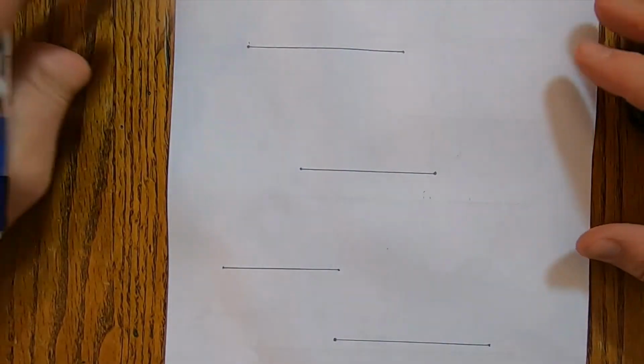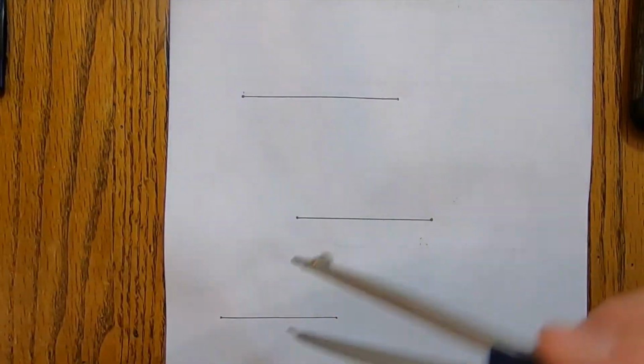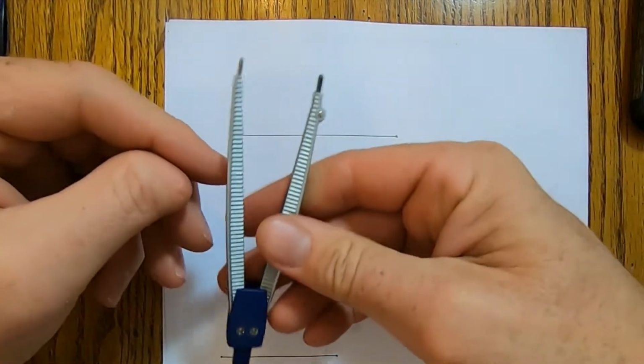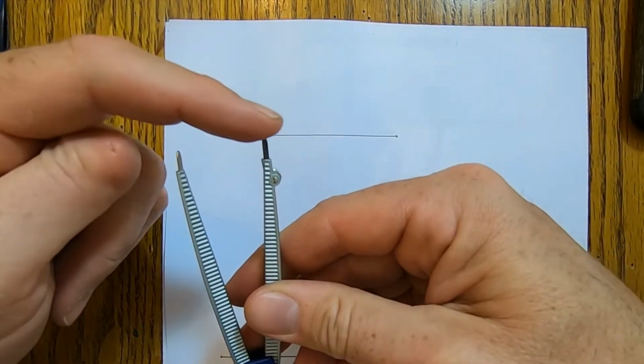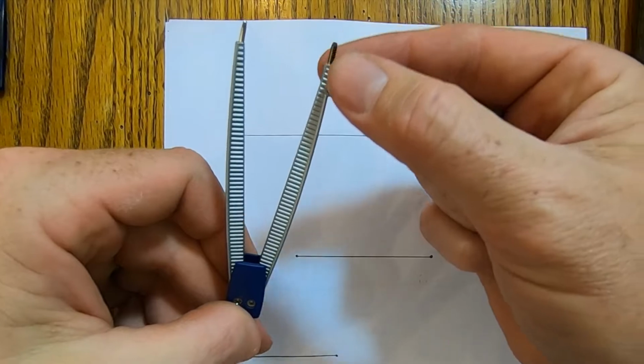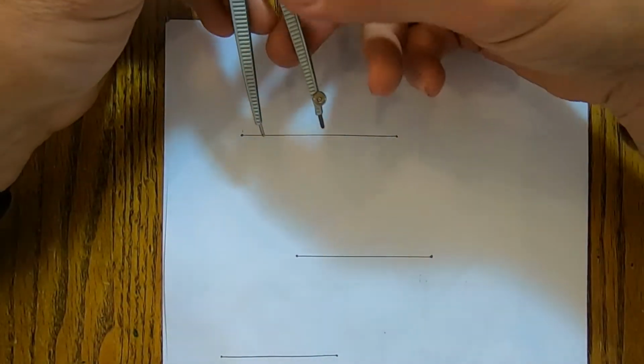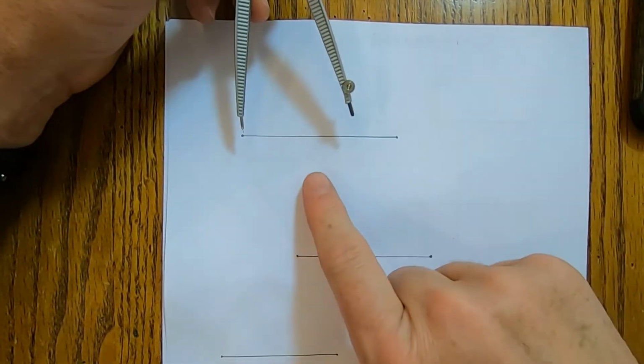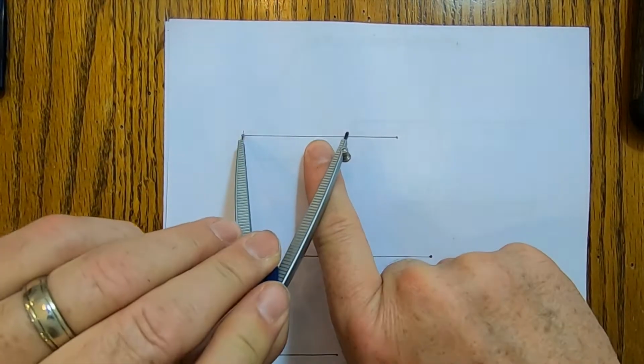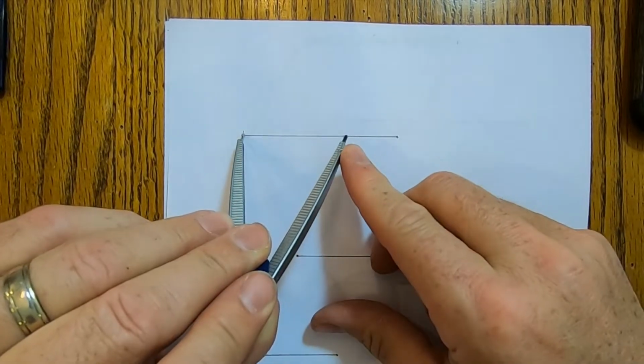So our next method is using the compass. Now, we have line segments here. If you take your compass, which we have here, a point on one, lead in the other. Some of yours might have a pencil attached. Same idea, still a lead there. And what you do is you spread it so that it's a little bit bigger than halfway across the line segment. So half's about there, so I'm going to go right about there.